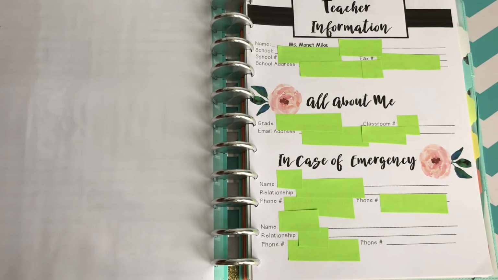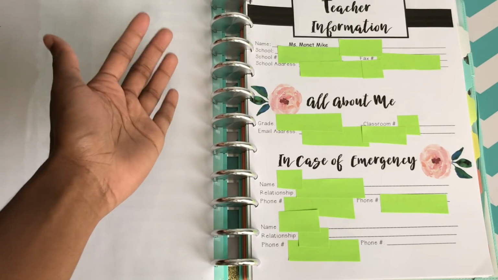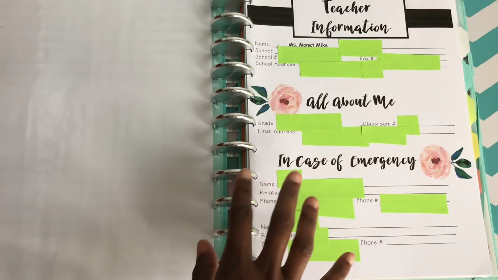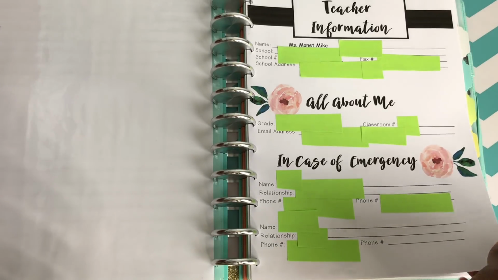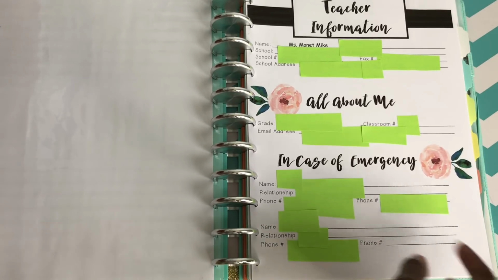Okay, so this is the teacher information sheet. I love the font that I used. It's really cute. And then the important information, like the name, school number, address, fax number, things that you may not know off the top of your head, are in a very simple print, but you do have a place for that. Also, where it says all about me, you have your grade, your work email address, your classroom number. I know I forget that from time to time. I don't know what number is above my door. And then in case of emergency, I put two places. That way, just in case someone is busy, you can have a backup and they can get in touch with that person. So I really love the flowers.